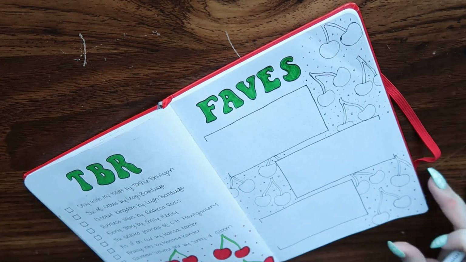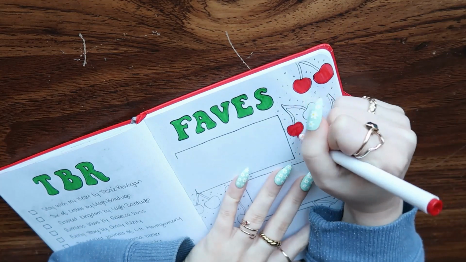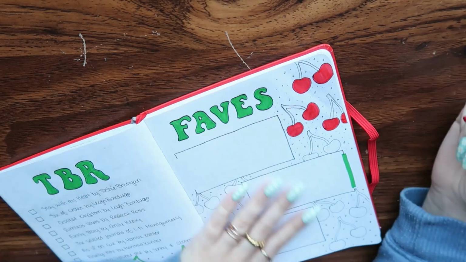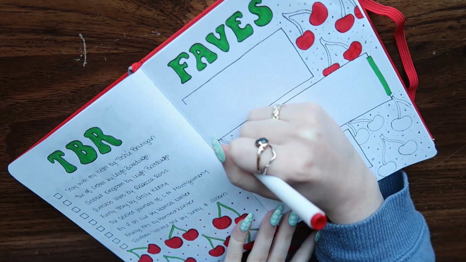I rewatched The Fosters, which is one of my favorite shows, and I also rewatched The Secret Life of the American Teenager, which is honestly a hot mess, and it's not great, but it's almost so bad it's good. It's honestly my guilty pleasure show at the moment, and it's taken over my life.